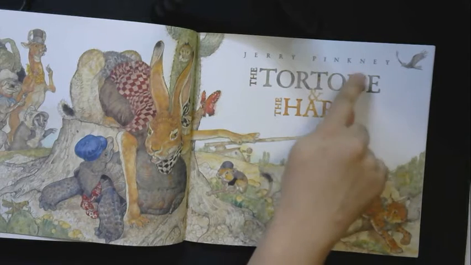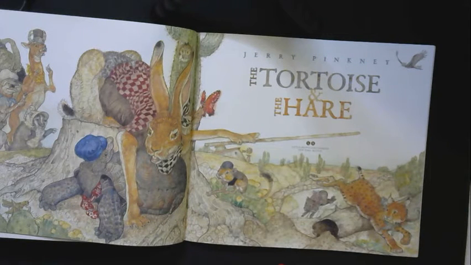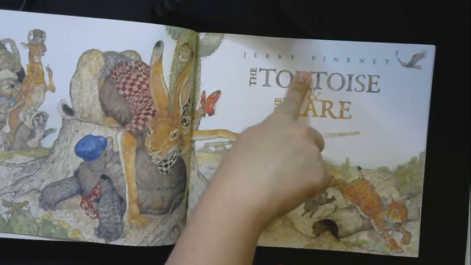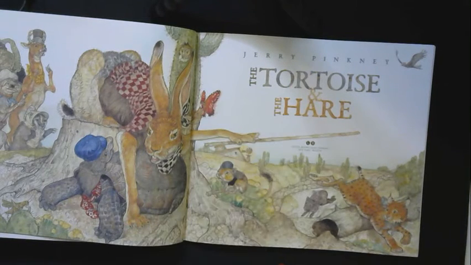Jerry Pinkney. Do you remember this name? If you don't remember this name, I'm going to remind you of a book that we read a few days ago. The book was The Grasshopper and the Ants. The author was Jerry Pinkney. Well, not author. He adapted the story. He gave it a few changes, but that was him, Jerry Pinkney. And in that book, he had several pages that did not have any words. Do you remember those?